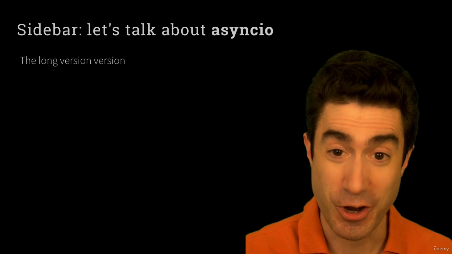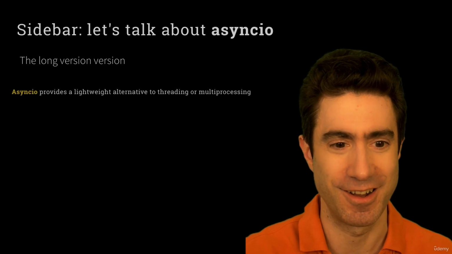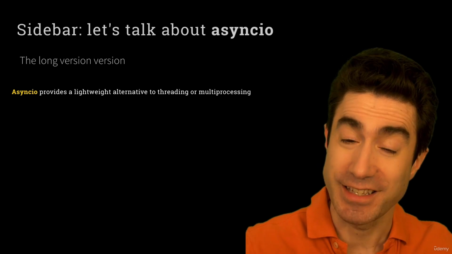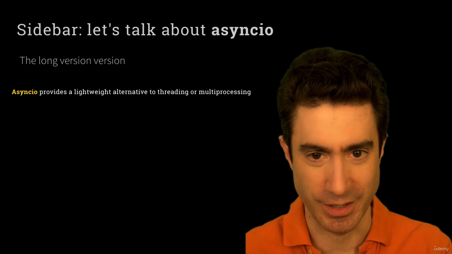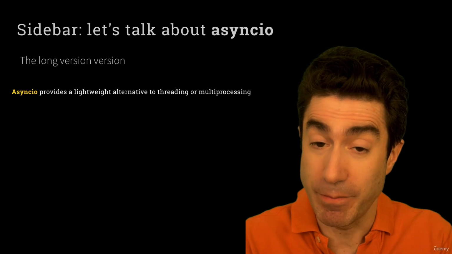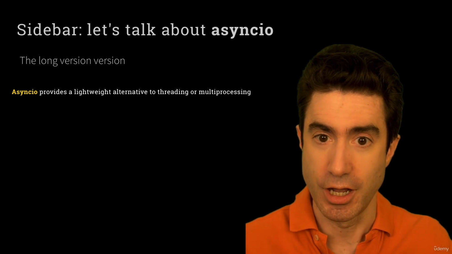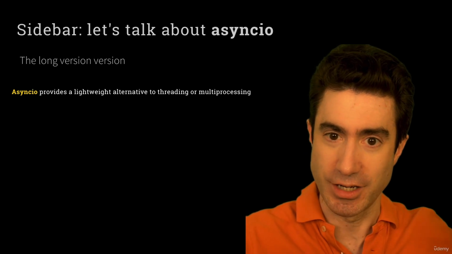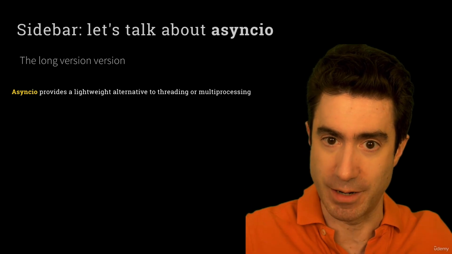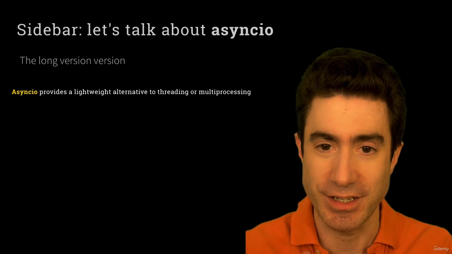Okay, now we're going to go a little bit deeper and talk about the real story with Async.io. So look, as I say, it's a lightweight alternative to multi-threading or multi-processing. Something like multi-threading is implemented at the OS level, and it supports concurrent execution of different programs where at the CPU level, it's being managed to sort of switch between these two programs and treat them as if they're running at the same time. This is different.